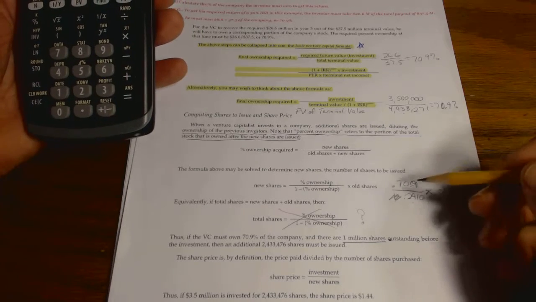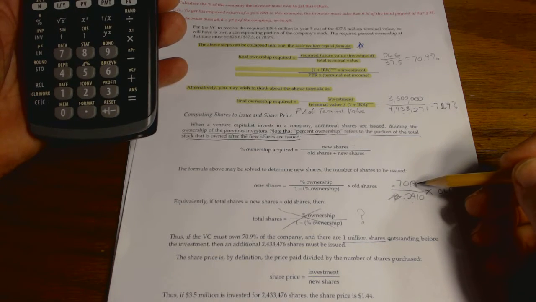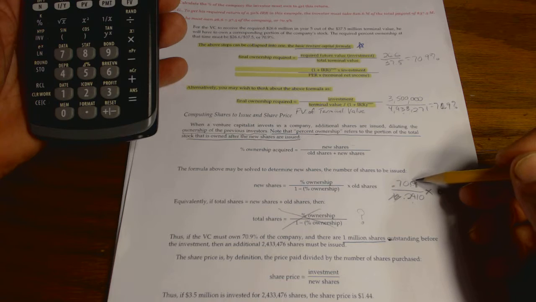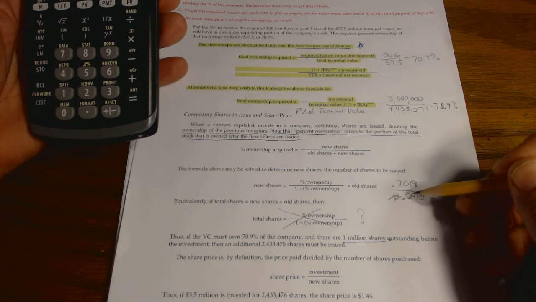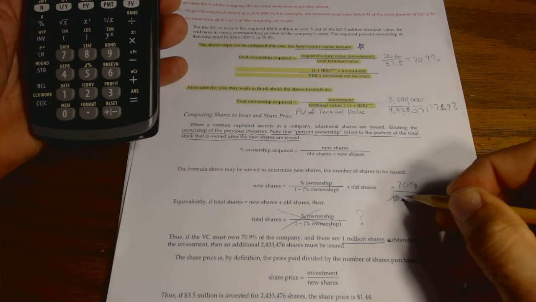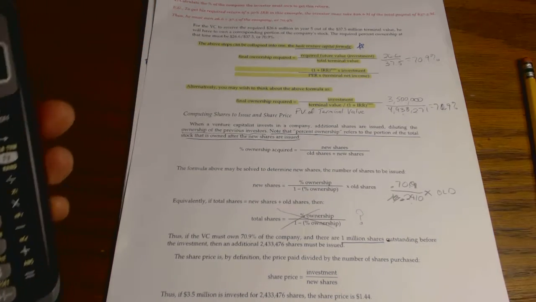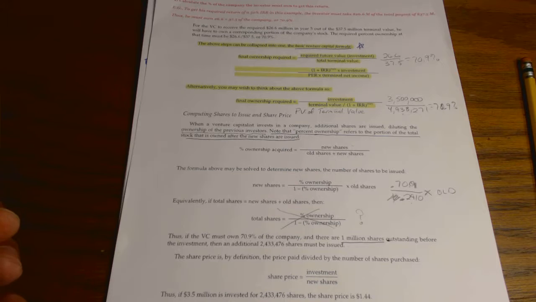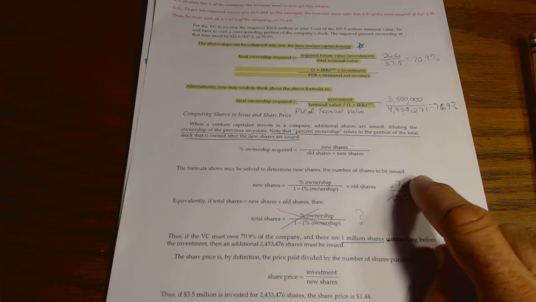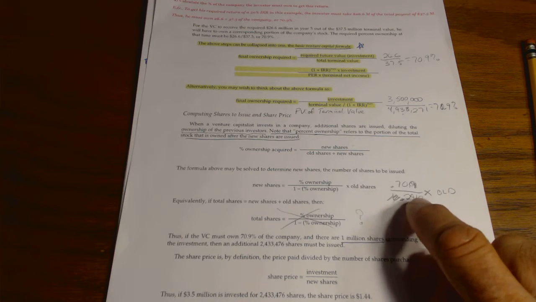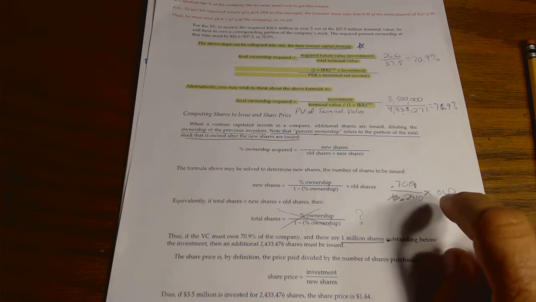Remember, if you divide something by the percent of the original amount, you're trying to find 100%. This is 70% divided by what you know is 100%.